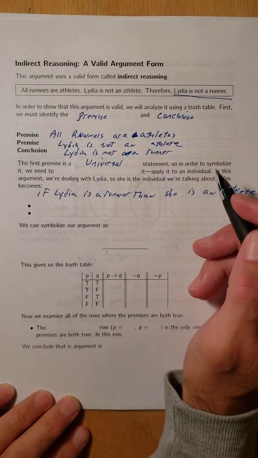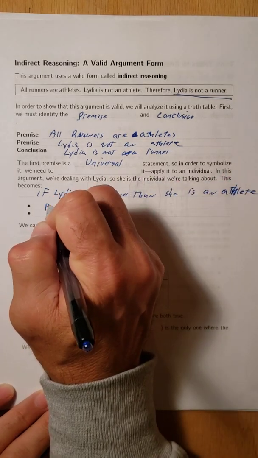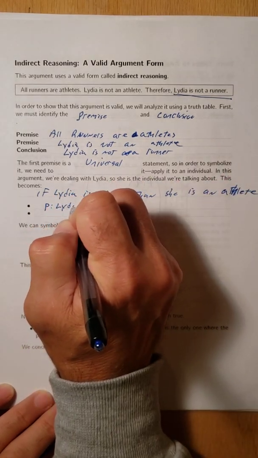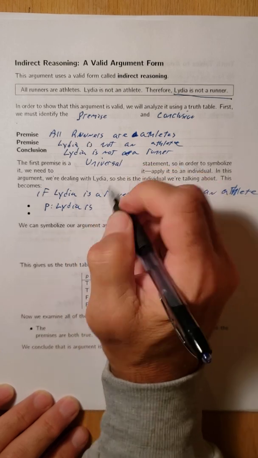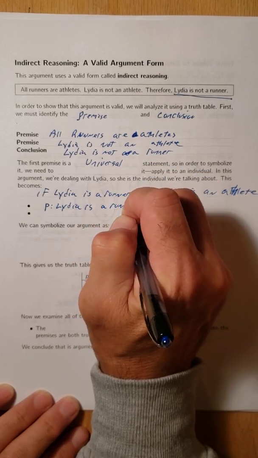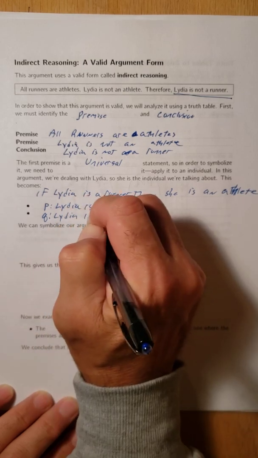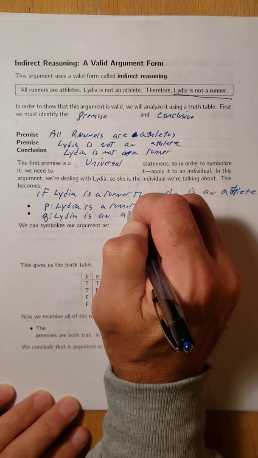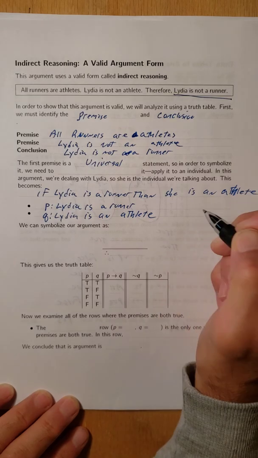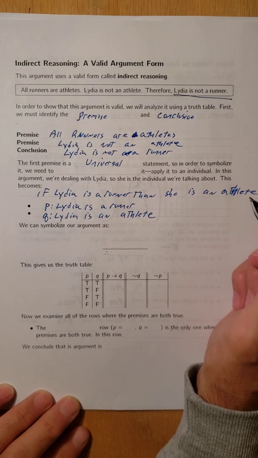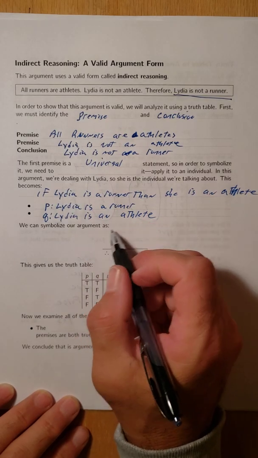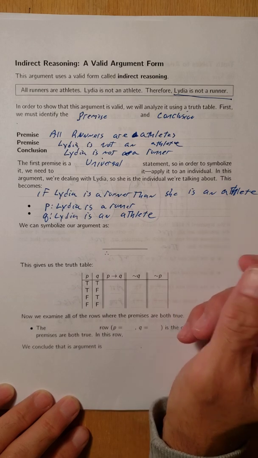If Lydia is a runner, then she is an athlete. Okay, so my two simple statements are P is Lydia is a runner, and Q is Lydia is an athlete. So we can symbolize our argument like this.